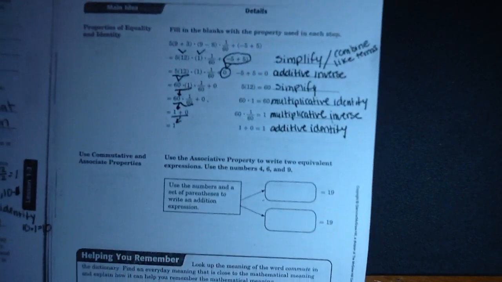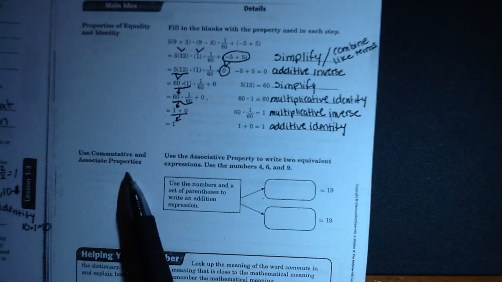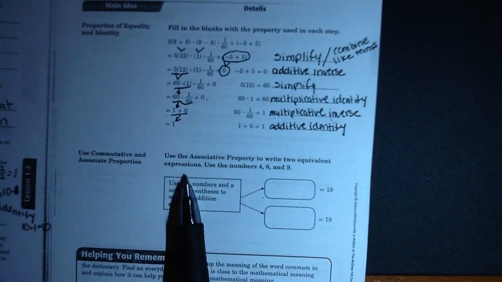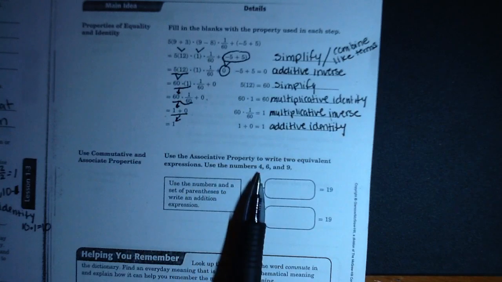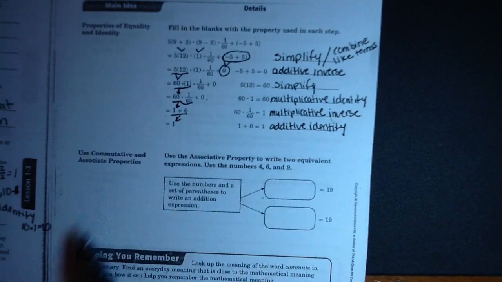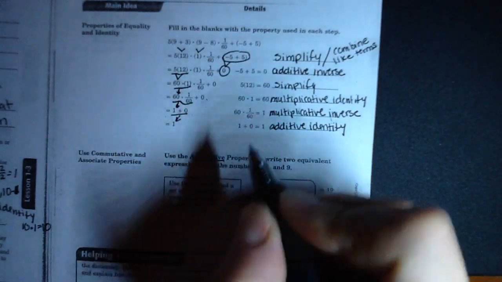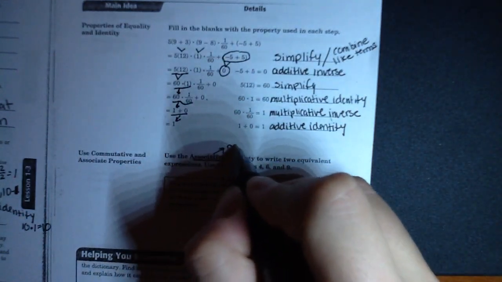All right, moving on down, we have use the commutative and associative properties. Use the associative property to write two equivalent expressions. Use the numbers 4, 6, and 9. So the associative property means that your grouping changes.